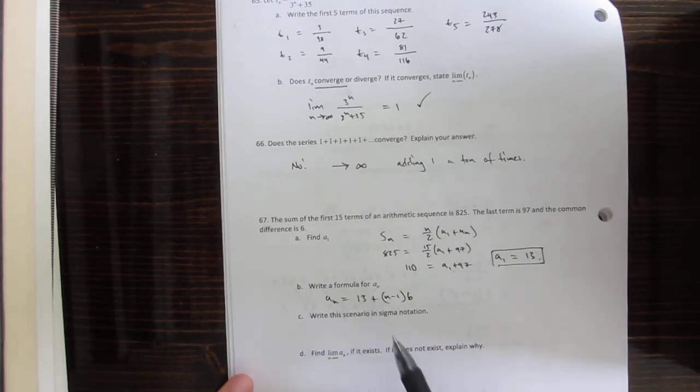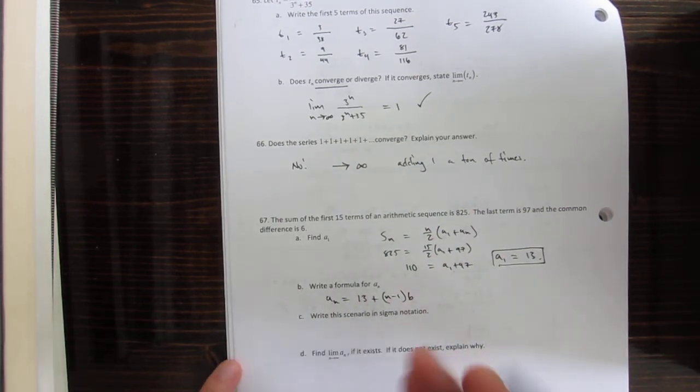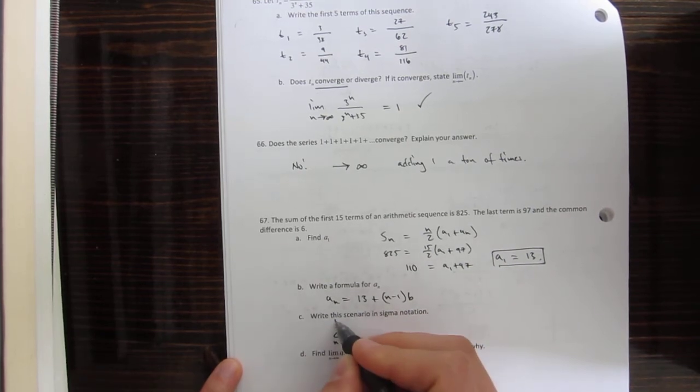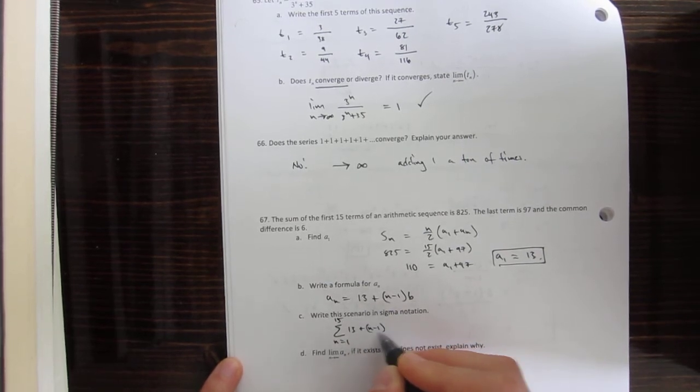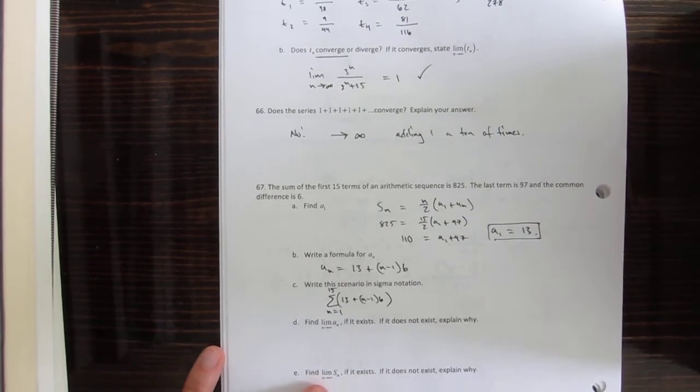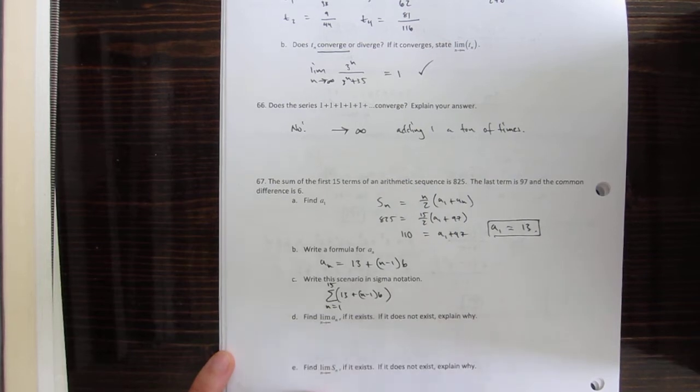Write this scenario in sigma notation. Well, this would be the scenario in part A. That would be the sum from n equals 1 to 15 of 13 plus (n minus 1) times 6. We're summing up these terms from 1 to 15.